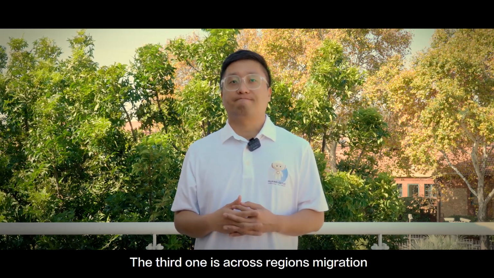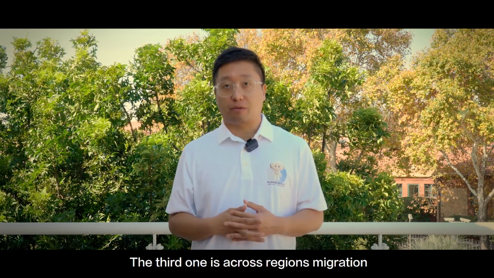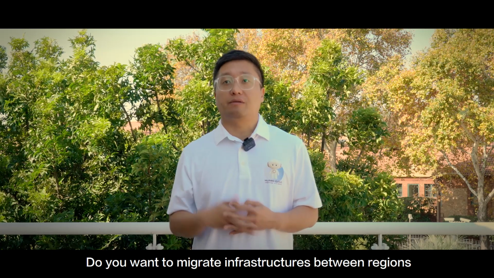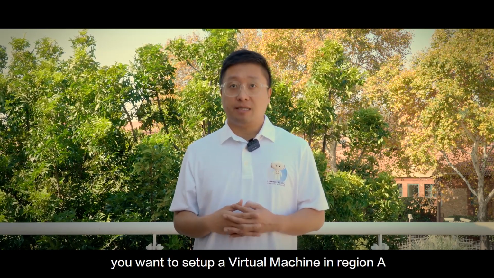The third one is cross-region migration. Do you want to migrate the infrastructure between regions? For example, you want to set up a virtual machine in region A and the same virtual machine in region B. No problem with cloud backup.